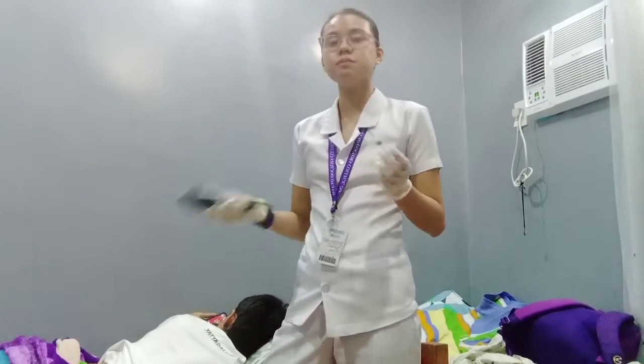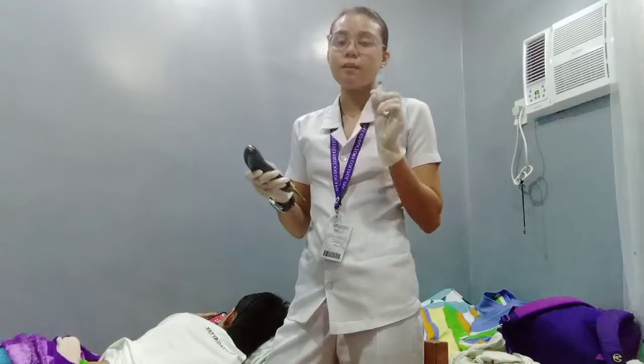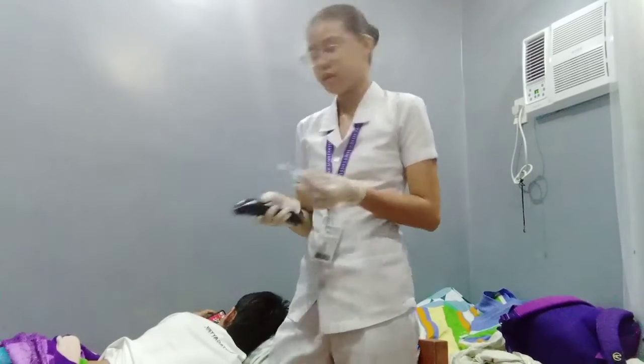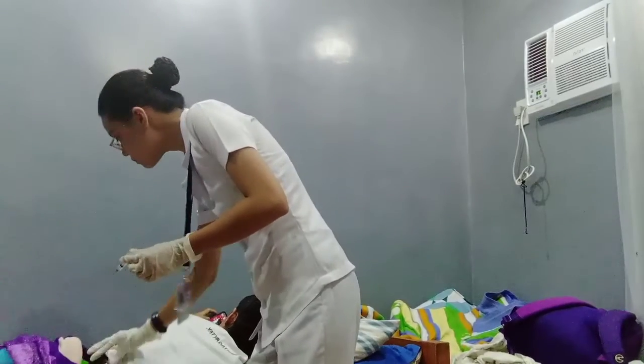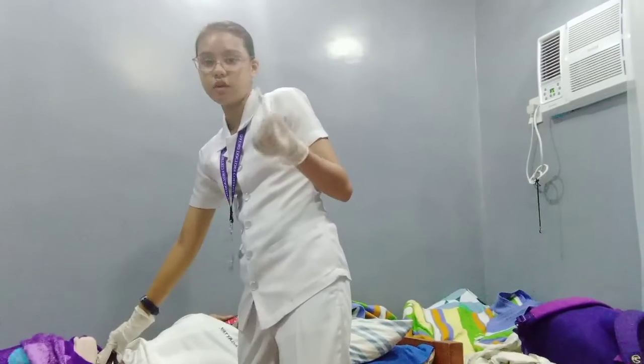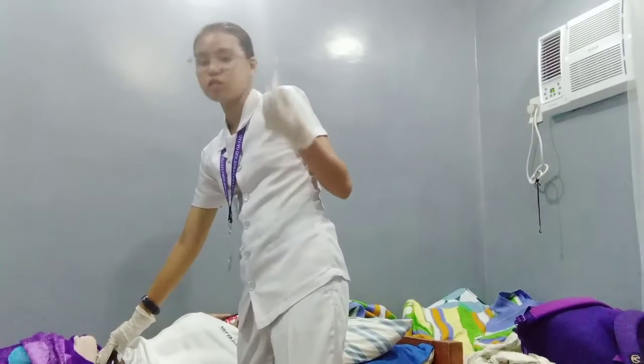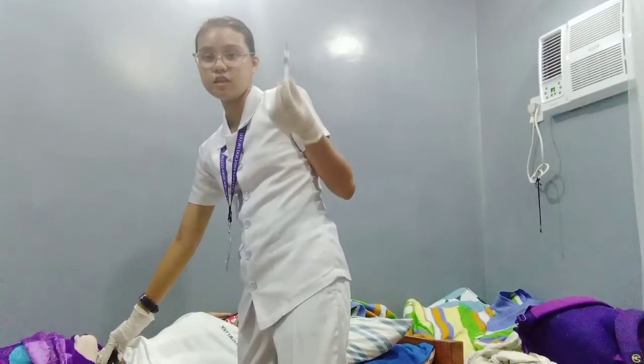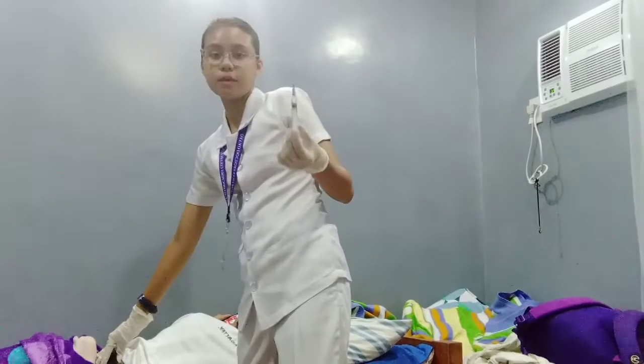With your dominant hand, quickly pierce the muscle at a 90-degree angle. Continue to pull the skin taut with your non-dominant hand. Okay. Afterwards, we need to aspirate the syringe by pulling back the plunger with your dominant hand. If blood appears, you're not in the muscle. Remove and discard the needle and syringe and start over. If no blood appears, proceed.